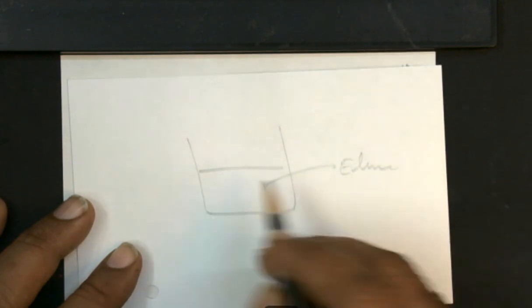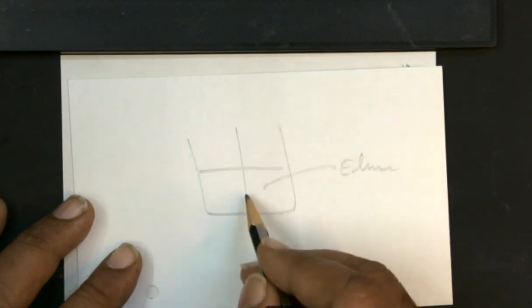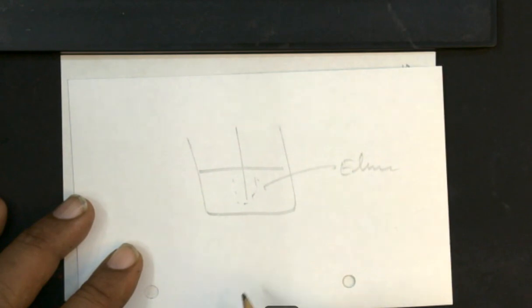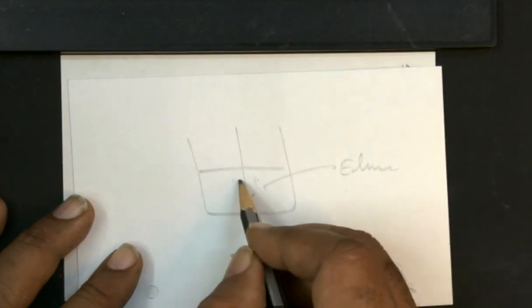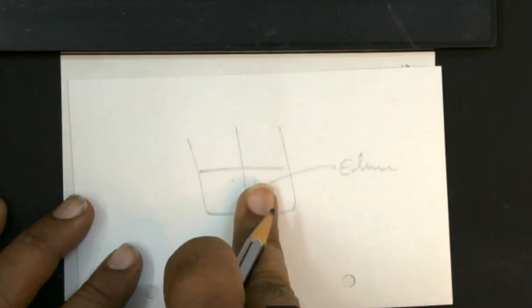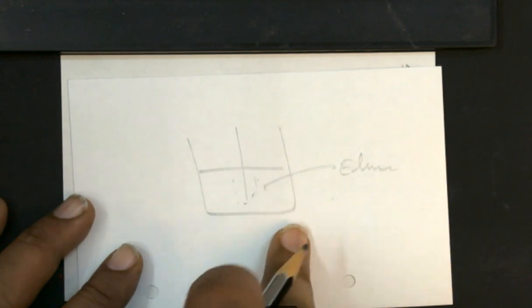This is the electrolyte. I have dipped one electrode. So what happens here? By dipping this electrode, some potential arises. Okay, and that potential is called electrode potential. So if the electrode is cathode, it is called cathodic potential. If the electrode is anode, it is called anodic potential.